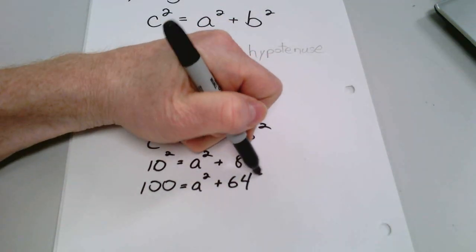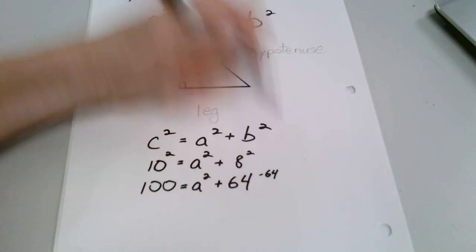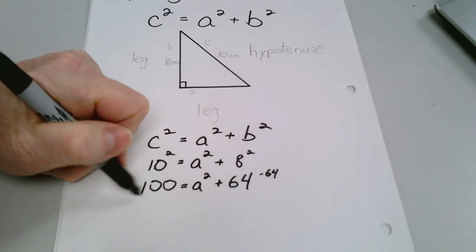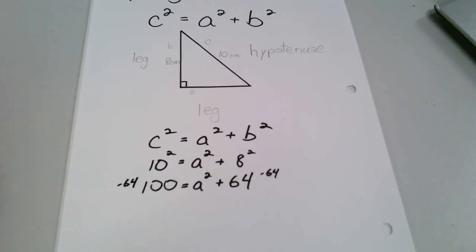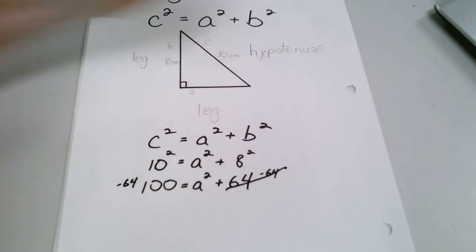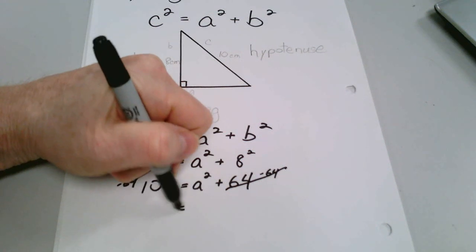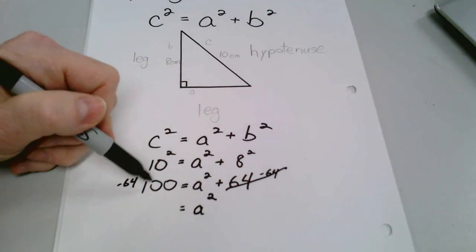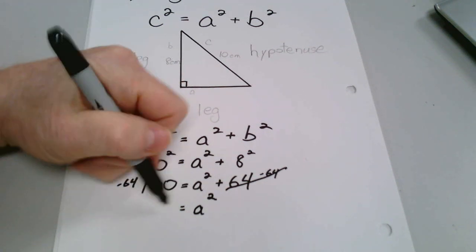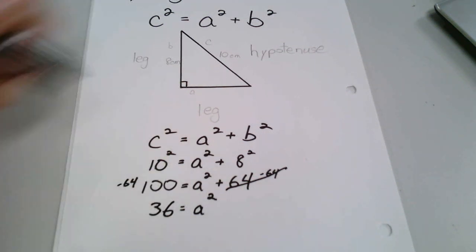So we'd say subtract 64, that's the opposite. But we do it on both sides. So now these cancel out, and we're left with on this side just simply the a squared. And 100 minus 64 would give us 36.